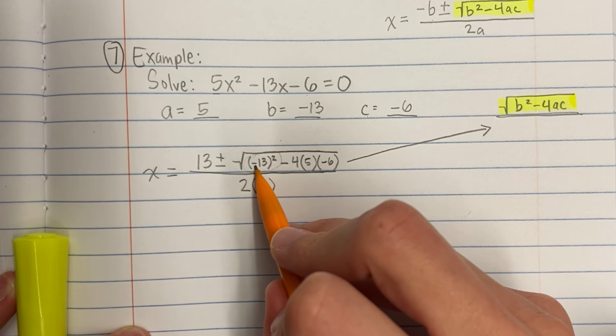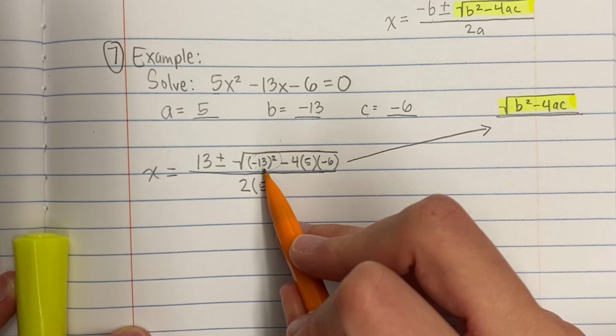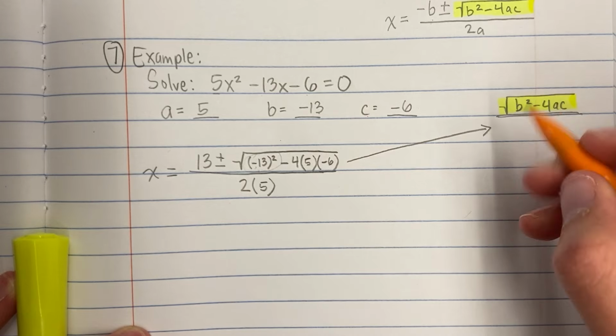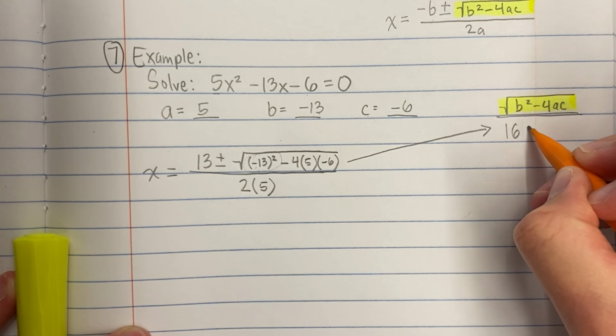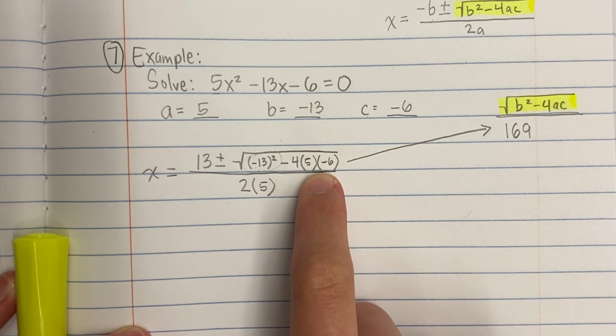Now, remember, negative times negative is positive, and positive times positive is positive. So when I square a number, I'm always going to get a positive. So 13 times 13 is 169. Okay, now, next I'm going to look at this. I'm going to look at signs first.